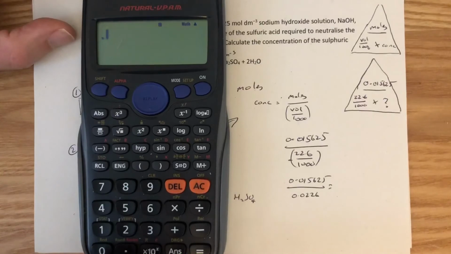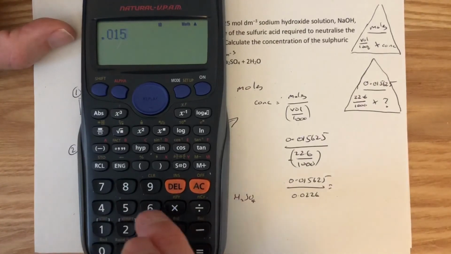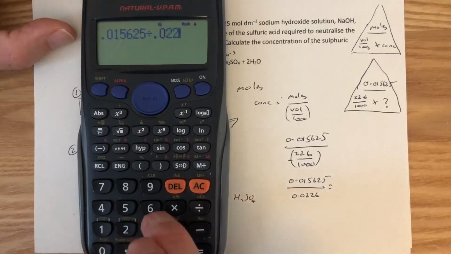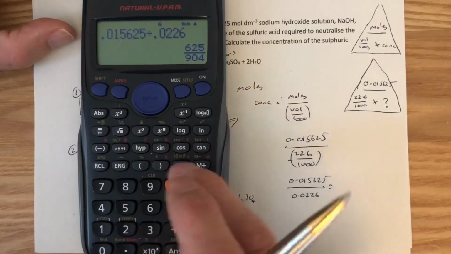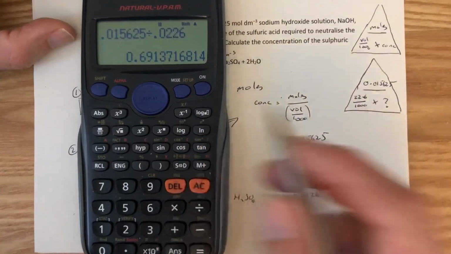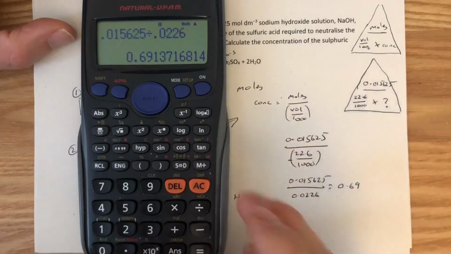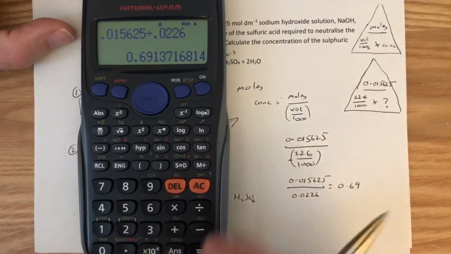So 0.015625 divided by 0.0226 equals 0.69137, and we can round now.